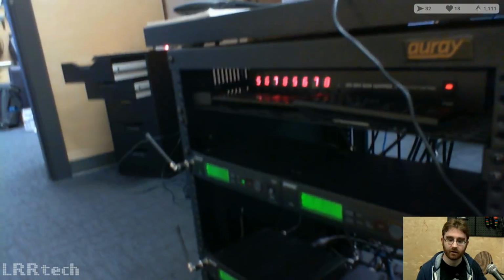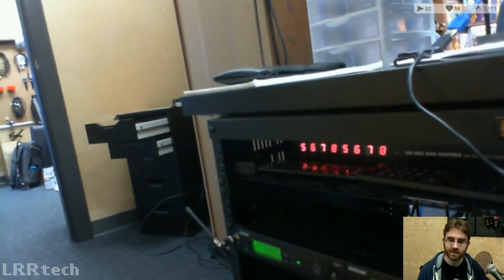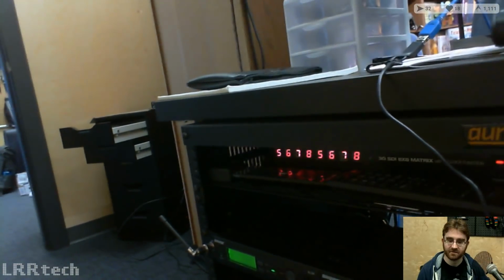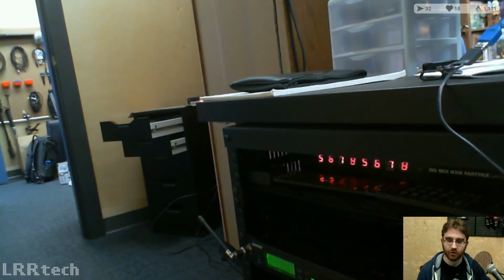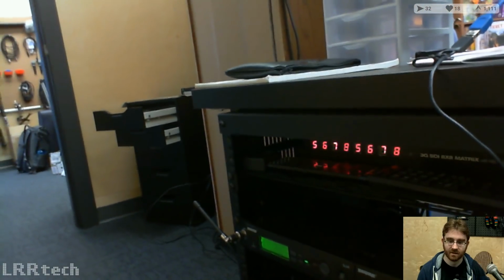Actually, another small note about the ATEM. This will be a little dark, but hopefully the camera will adjust. Let me show you here: that's our switch there at the top. You can see 5, 6, 7, 8, 5, 6, 7, 8. So input 5 is being sent out twice, input 6 is being sent out twice, 7 is being sent out twice, and 8 is being sent out twice.